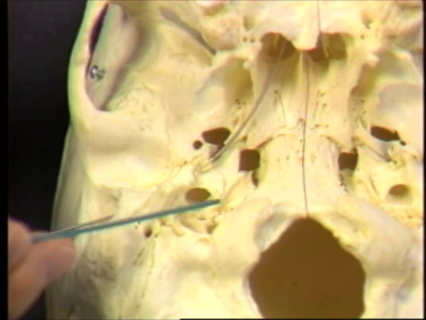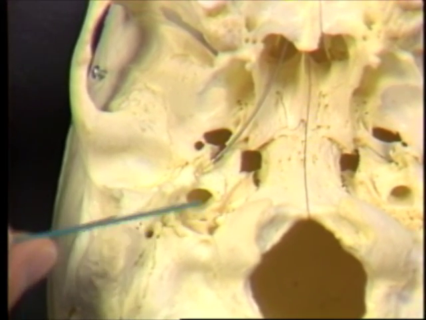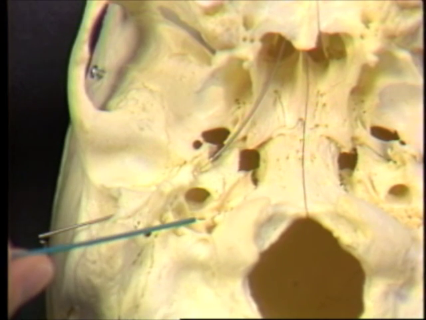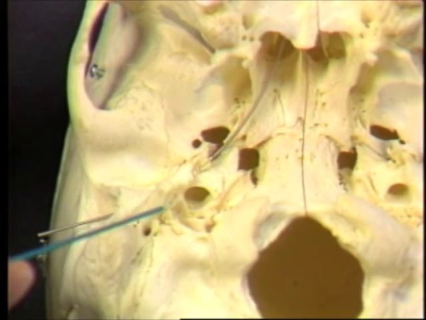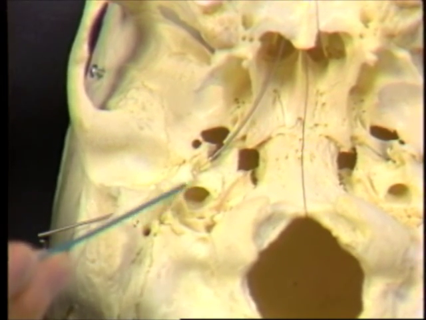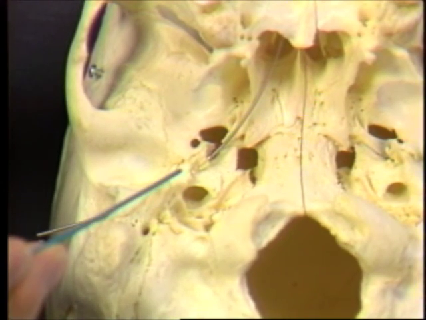The larger openings posteriorly here are where the carotid artery and the internal jugular vein pass up immediately medial to this bony eustachian tube. Understanding these bony anatomic relationships gives us greater insight to interpreting both normal variations and pathology found on endoscopy.